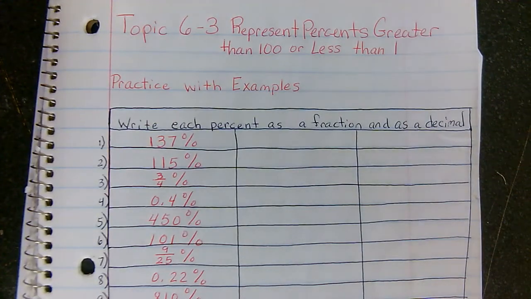Students, when we do conversions between fraction and decimal and percent, it's the same for percents that are greater than 100 and percents that are less than 1. All the procedures are done the same way, so if you need to refer back to the rules for converting between fractions, decimals, percents, do so. Otherwise, let's simply continue with topic 6.3 today.